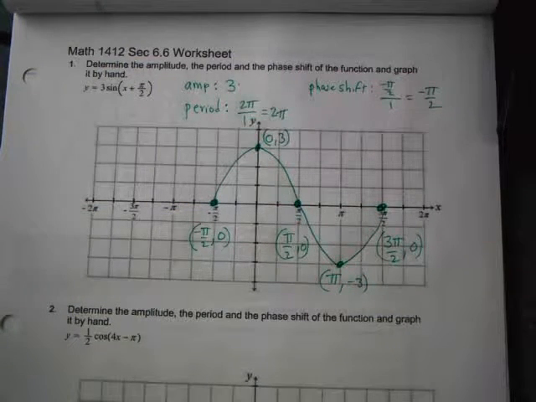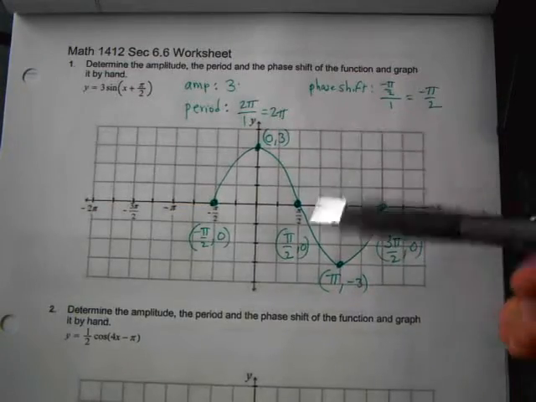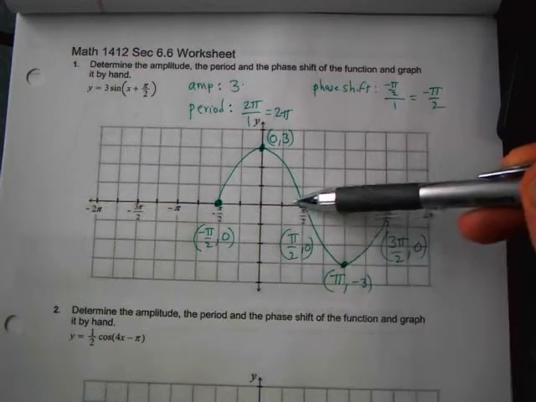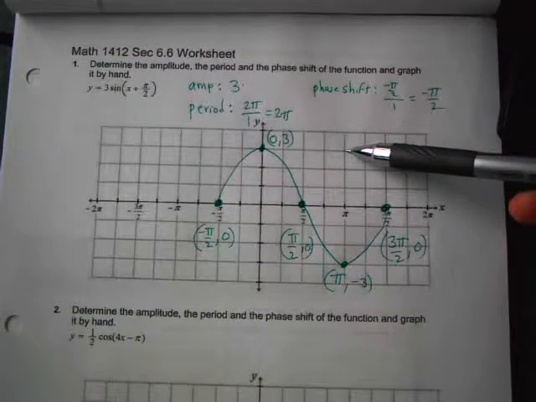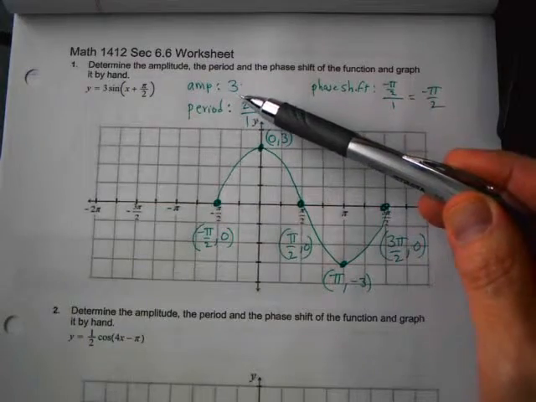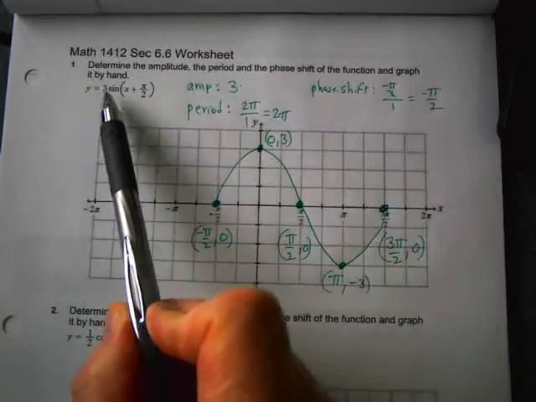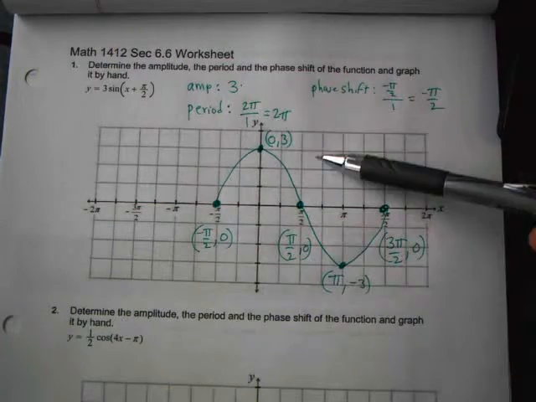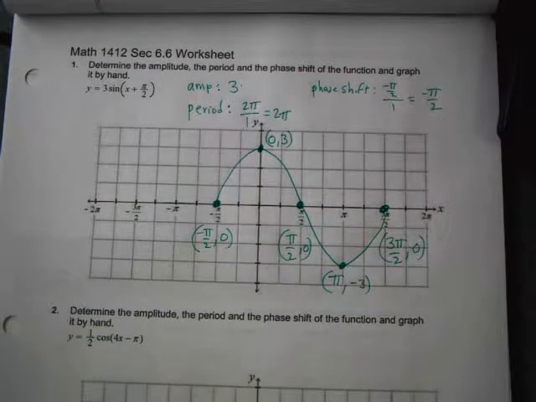So if the amplitude was negative 3, good question. What if the amplitude were negative 3? What would be different? We would go down to 0, negative 3, and we would be up to pi, 3. The amplitude is always given as a positive number. The amplitude is given as 3. But if this had a negative in front of it, you're absolutely right. The graph would simply be flipped. It would go down and then up, like so. Other questions on that one?